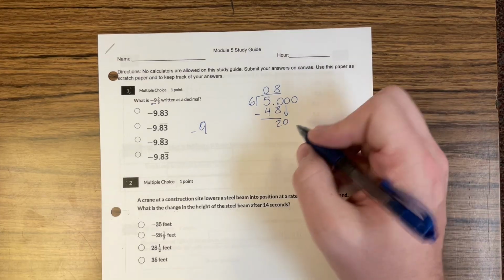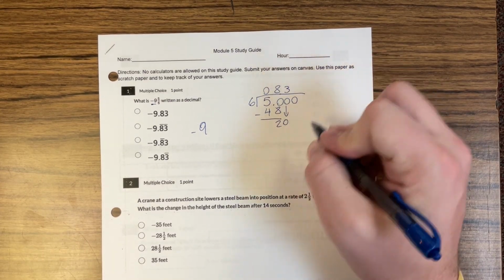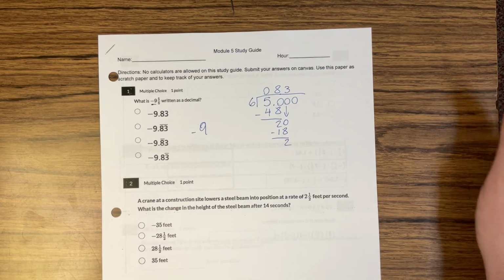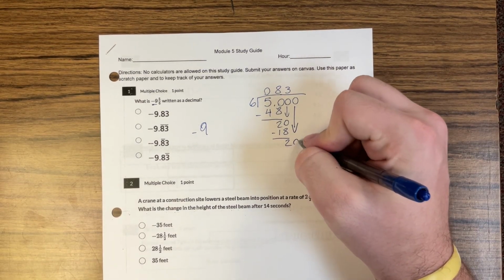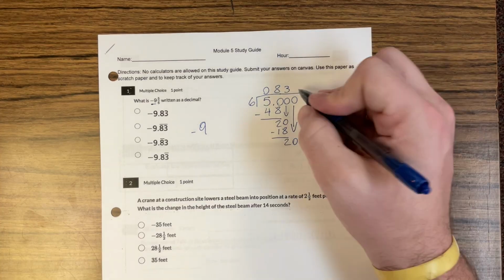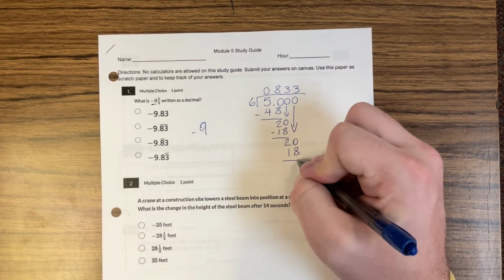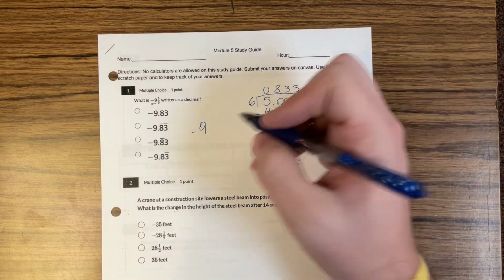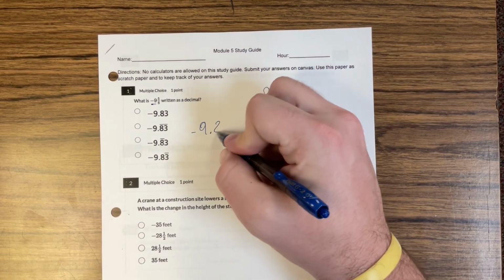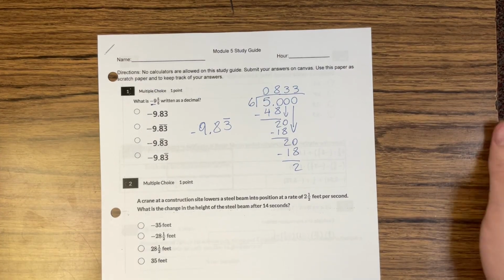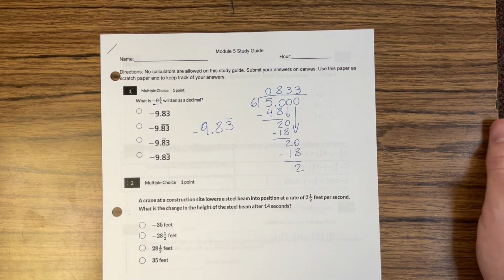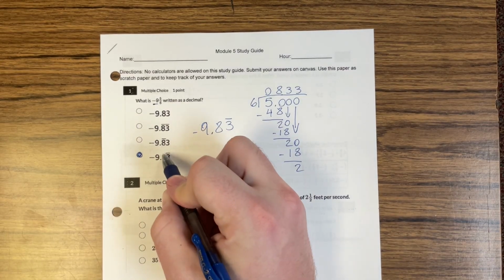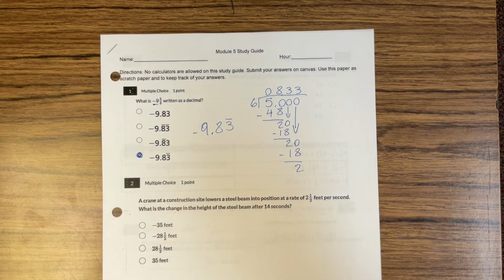6 fits into 20 3 times. That gives me 18. 20 minus 18 is 2. Bring down the 0. 6 fits into 20 3 times, and it's just going to keep on repeating. So we can stop here, and we know that our answer is going to be negative 9.83 repeating. So when we make our selection, it's going to be this choice, because the 8 is not repeating, it is just the 3.